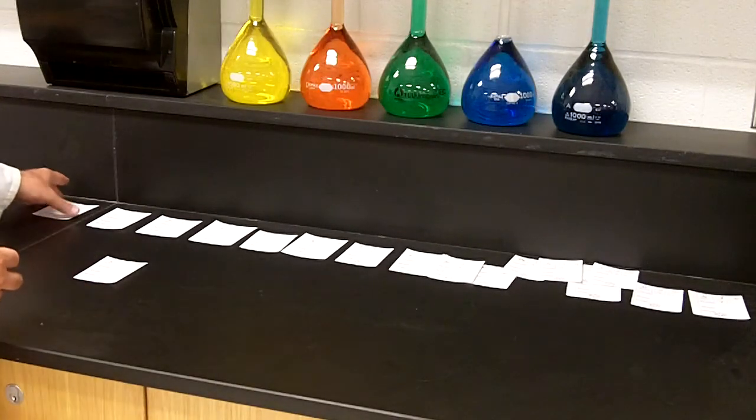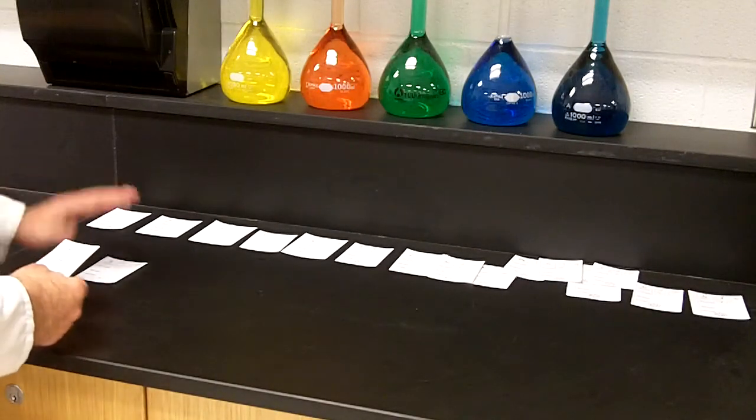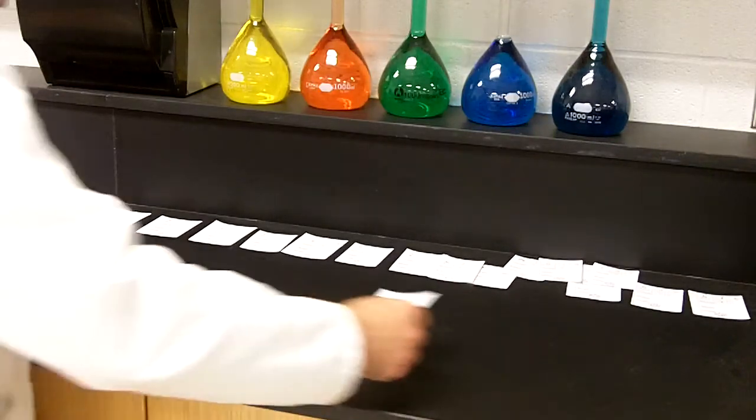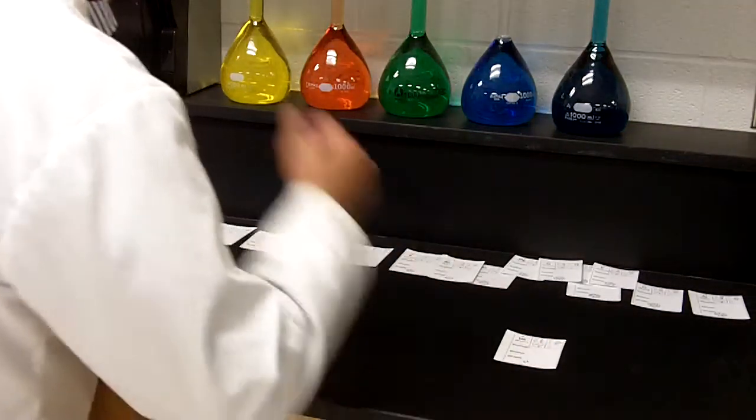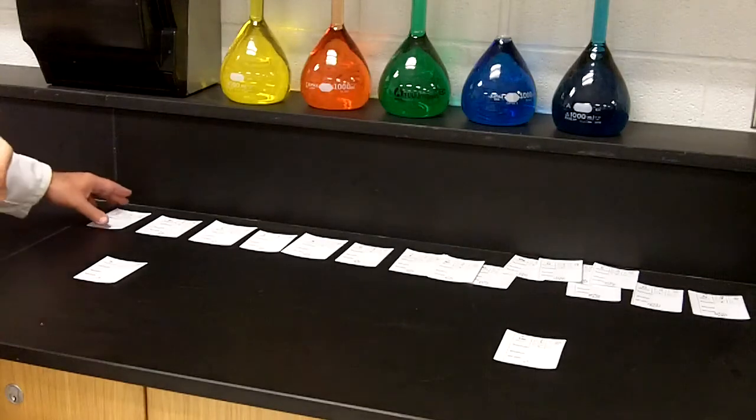Now helium is a different case because helium behaves differently than the elements that we'll have in this area. So we're going to put helium over here for the time being. We're going to leave it there.